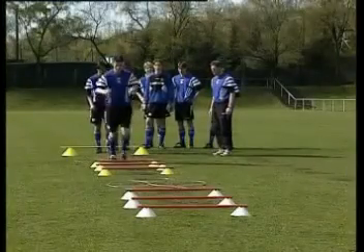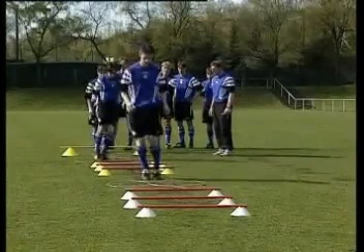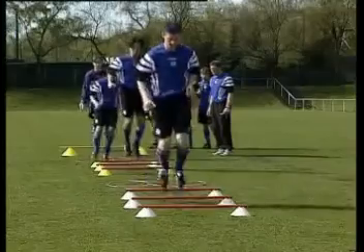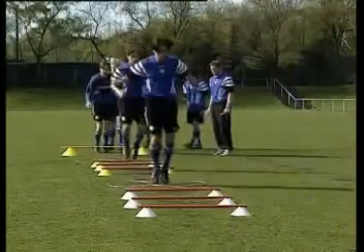Some more interesting combinations of hoops and rods now follow with variable tasks. Tires can be used for older players.